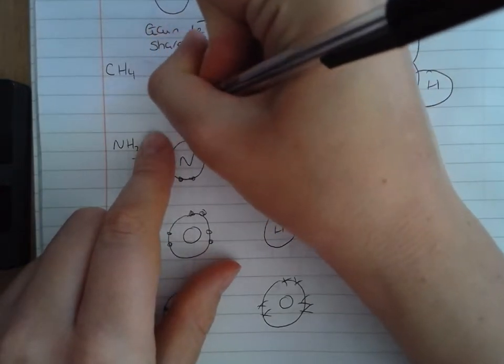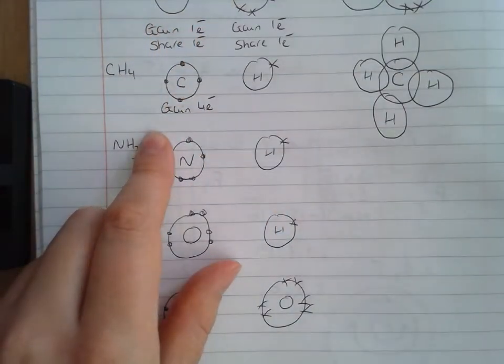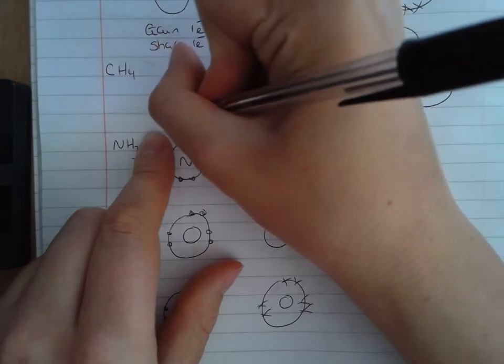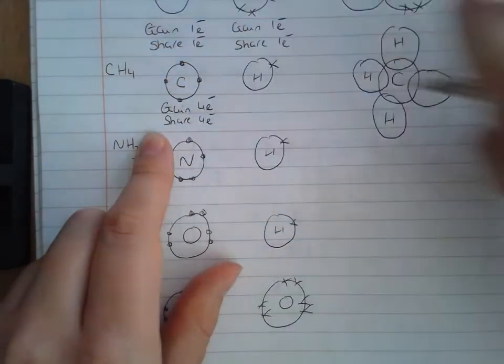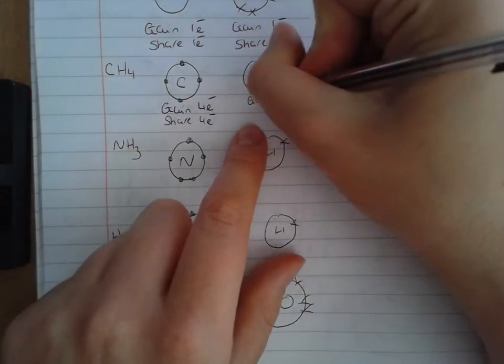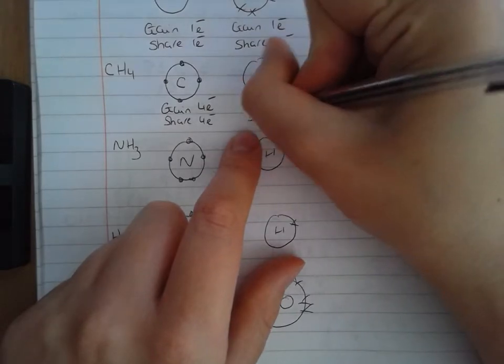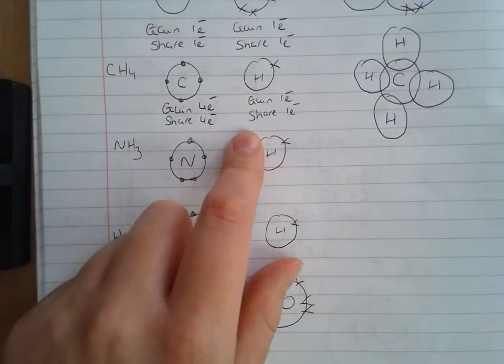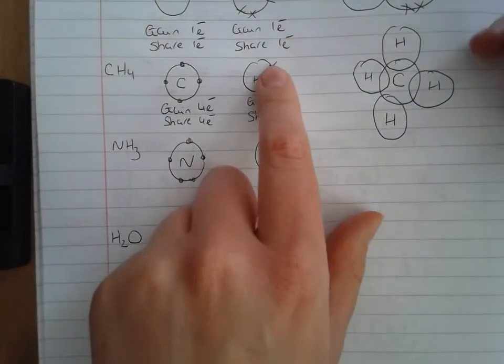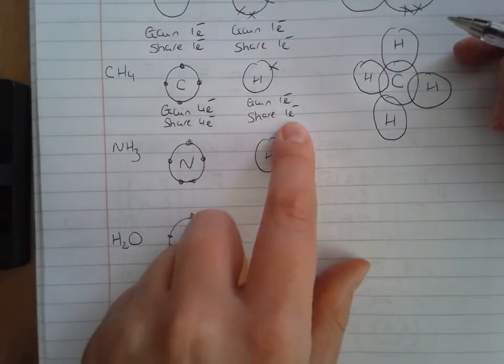It wants to have 8, which means it needs to gain 4 electrons. If it wants to gain 4, it will share 4. Hydrogen we've seen already. It wants to gain 1, which means it will share 1. Okay, I'm going to do all of my hydrogens first. Hydrogen wants to gain 1, so it will share 1.